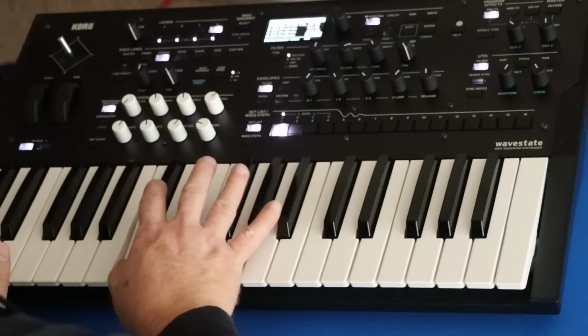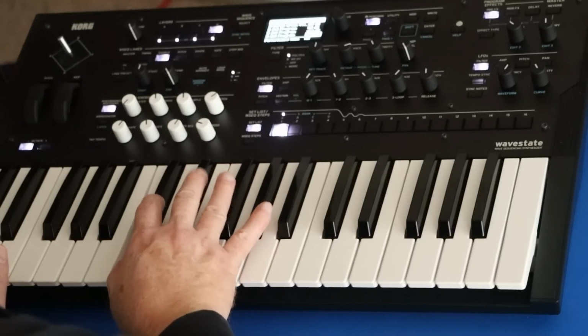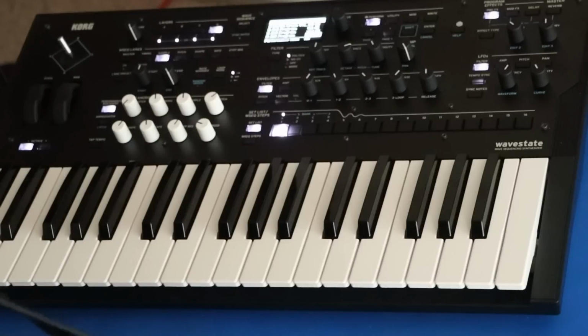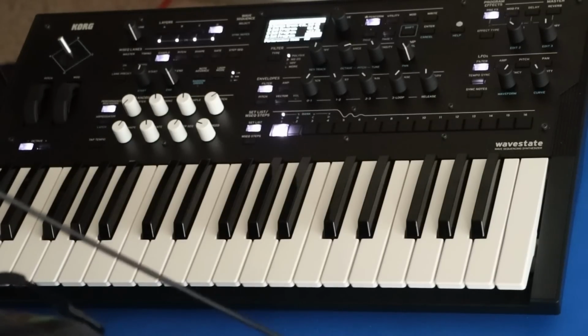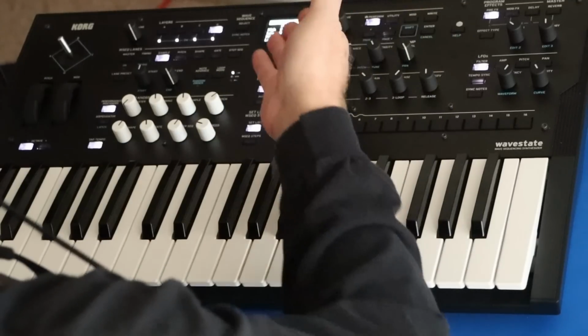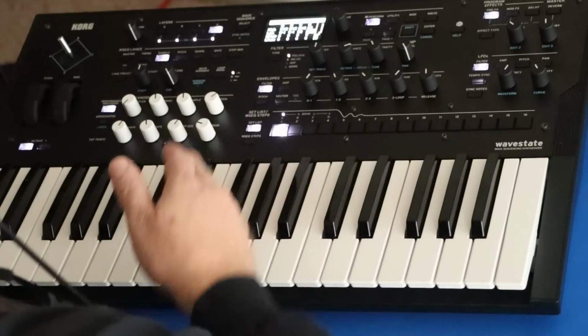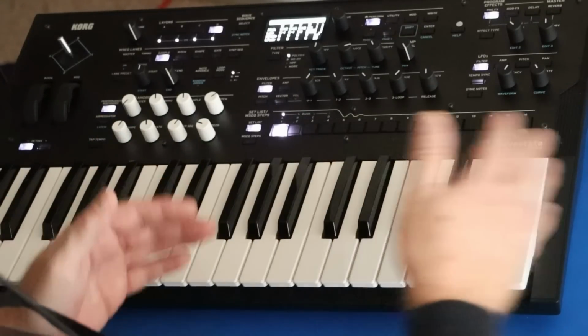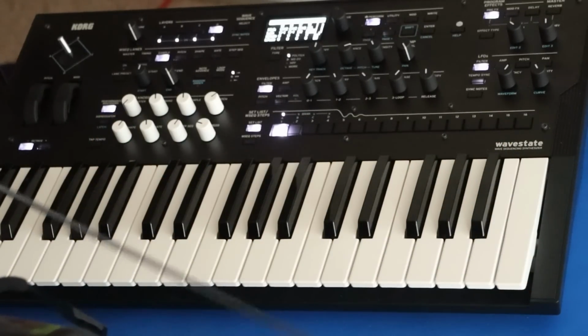Perhaps not the most brilliant keyboard part that's ever been played, but that's pretty much how you split the keyboard, so it's not very difficult. Simply press Shift, go to keyboard zones, and then from there you can adjust the high and the low note of each part of the keyboard, and that's how you split the keyboard.